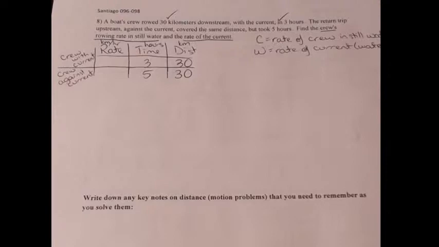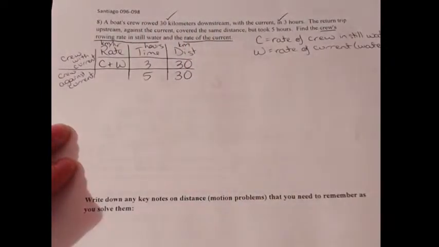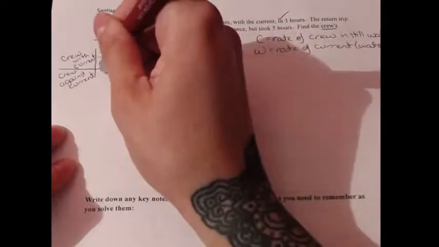Again, notice here it says the crew with the current and then the crew against the current, where C represents the rate of the crew in still water and W represents the rate of the current, which is the water. That's why I use the W. So the crew with the current is going to be C plus W, the crew plus the water. And then the crew against the current is going to be C minus W.